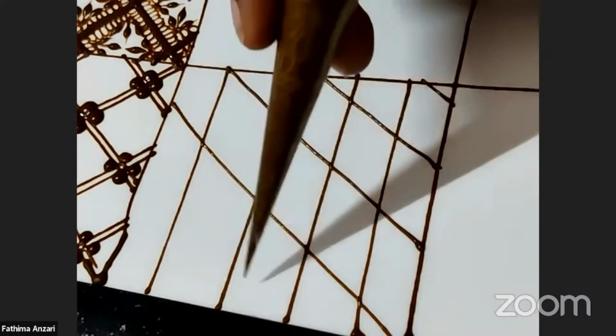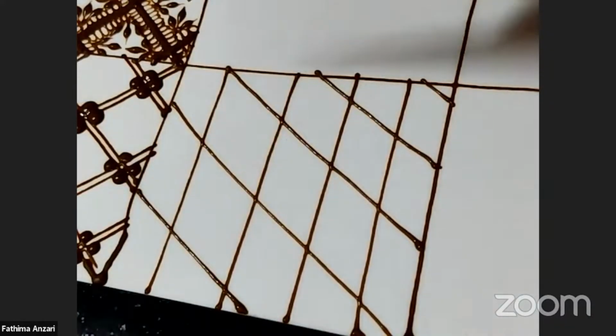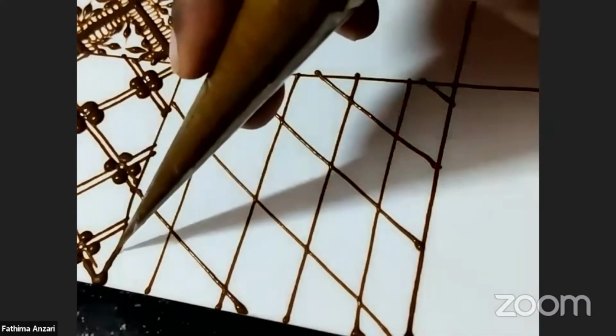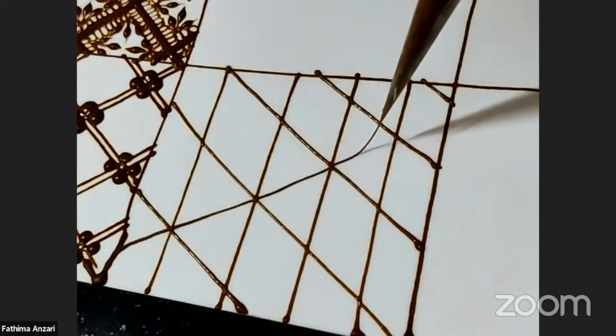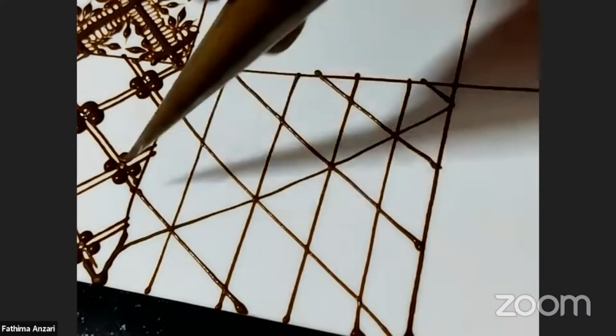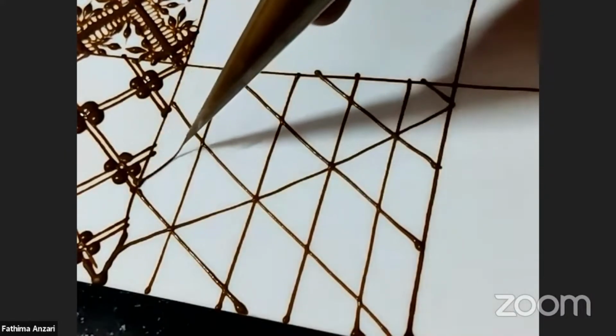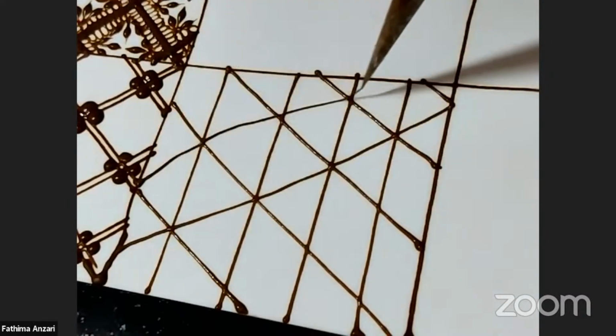I see columns you can draw. Now you can just make it like cross it. Cross it like this through the cross. Cross it through the cross. Yeah, that is what I should say.